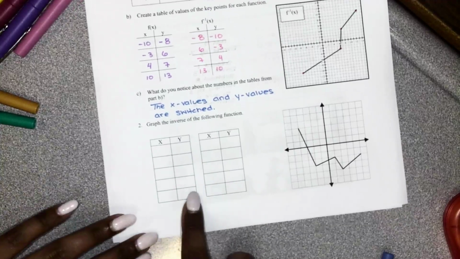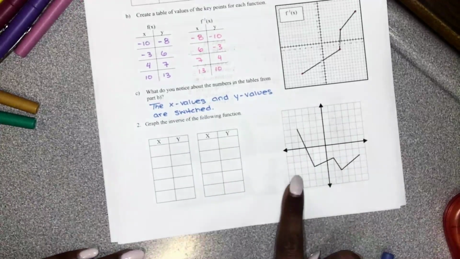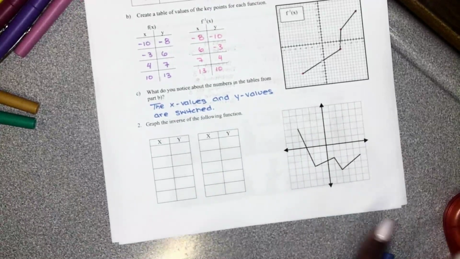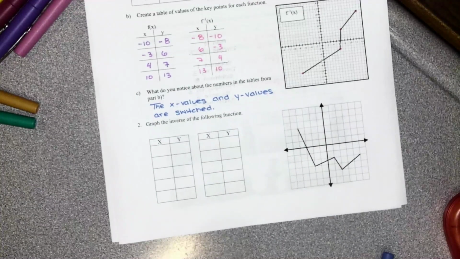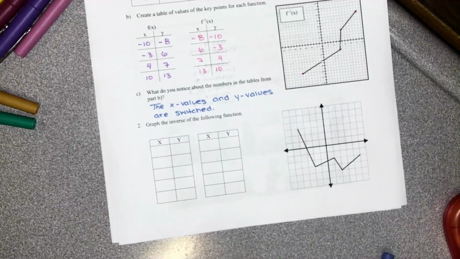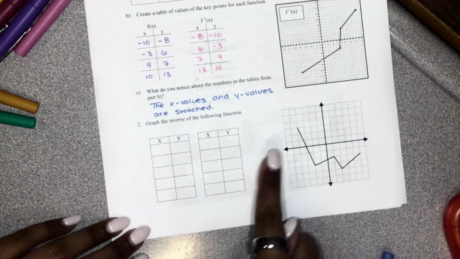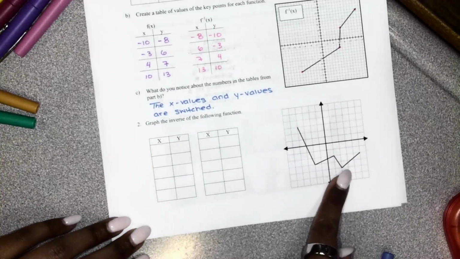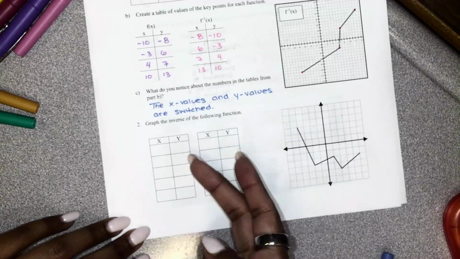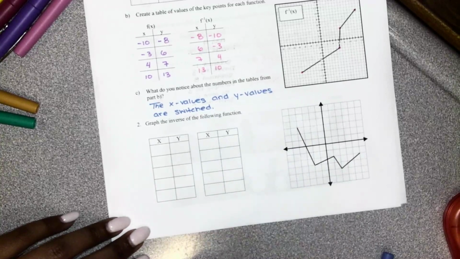Now we're going to look at a brand new question. This is the graph. This is the original graph that they've given us. We need to graph the inverse of the following function. We don't use a transformation table for this. We're literally just going to use this as our OG table of values using our endpoints and the corners. And then for this graph, we're just going to flip all of our x and y's over.